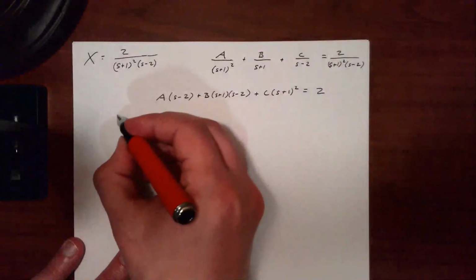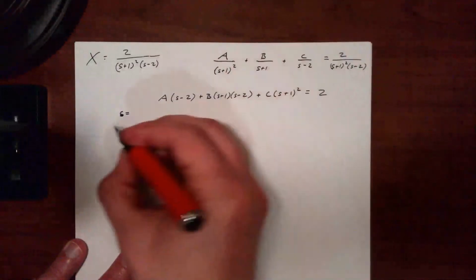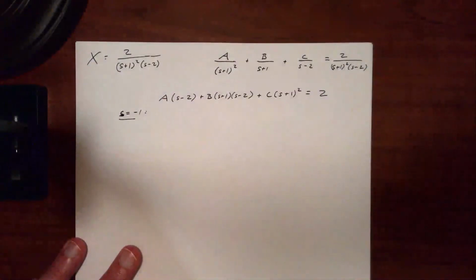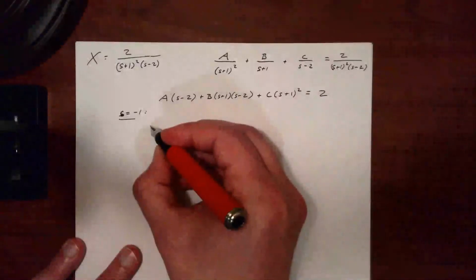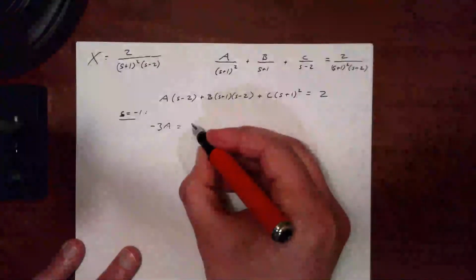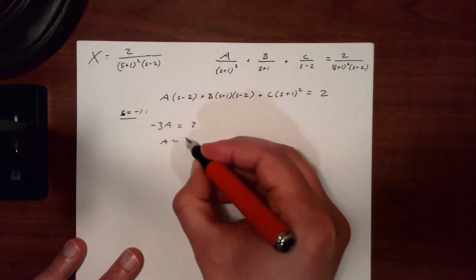So we can choose some strategic values for s here, like s equals -1. It's a good value. And that's going to give us -3a, the only surviving term on the left, equals 2, which gives us a equals -2/3.